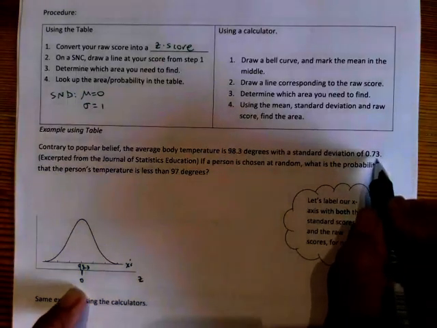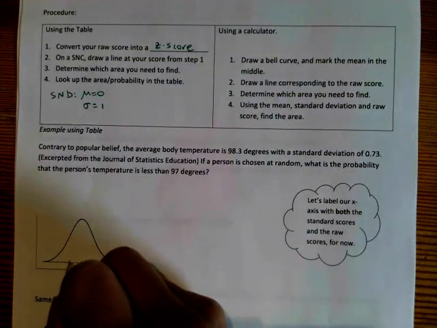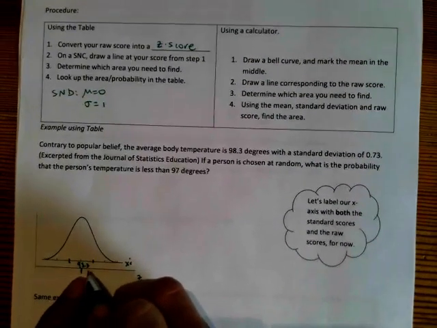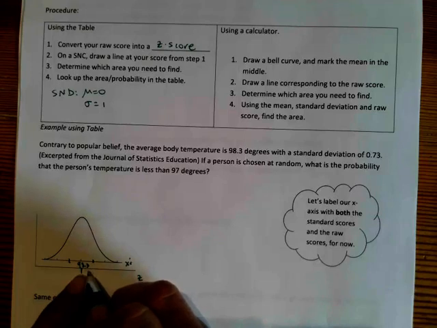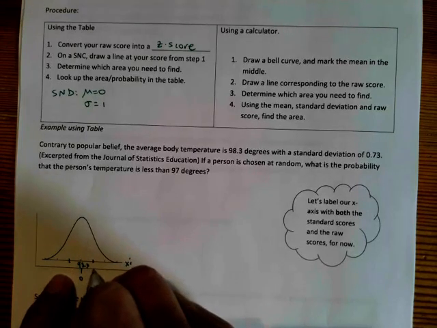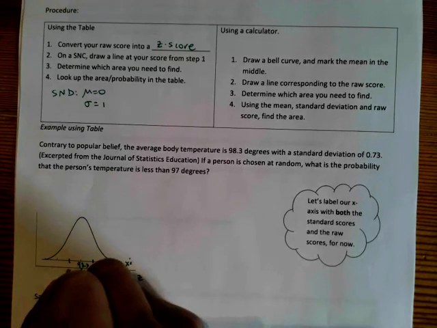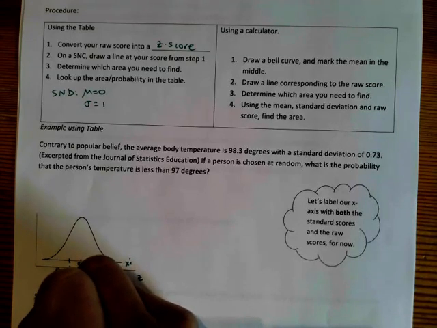So the standard deviation is 0.73. If I go out one standard deviation on either side, on the positive side I'd add 0.73, and to the left I'd subtract 0.73, and I could get those raw scores. Those are a little bit trickier to find, and I don't have a whole lot of room, so I'll just go ahead and mark my z-scores down below.